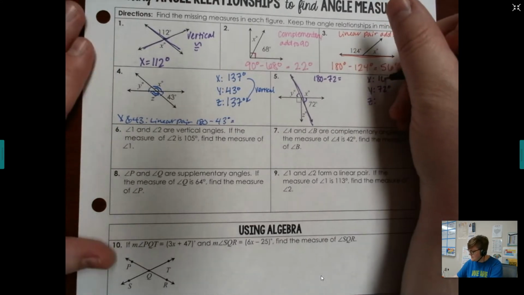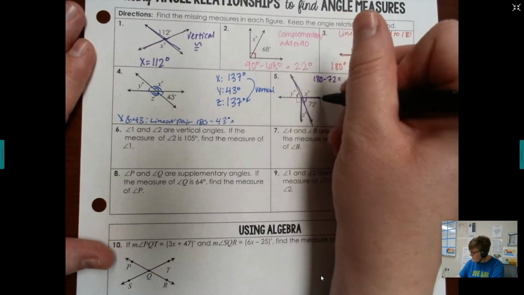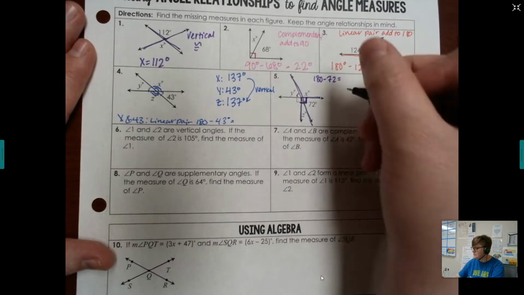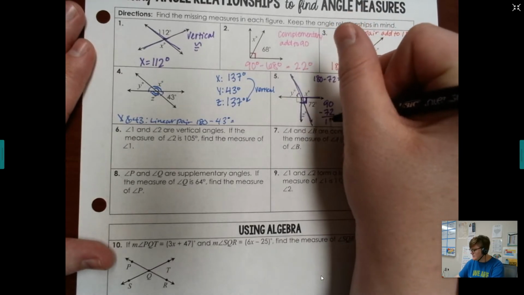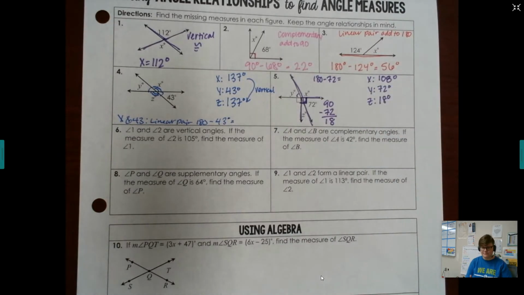And that'll be 108. And then here, we've got that this is a right angle, so 72 and Z should add to 90. They are complementary. So all 3 are different on this one, but all still just 1-step problems.